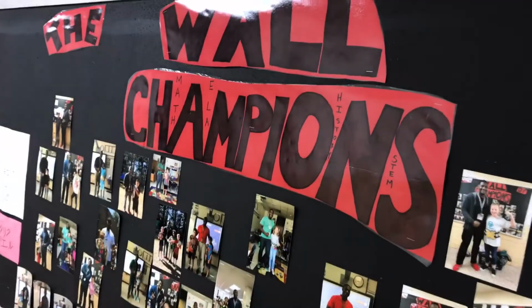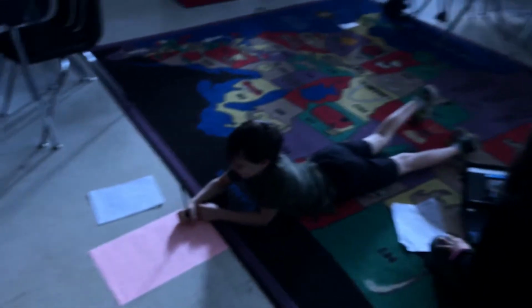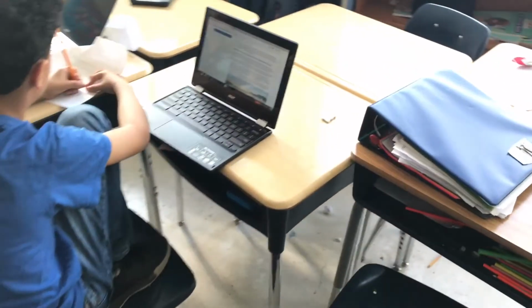So we're going to take a look and see what social studies looks like in Mr. Echols' class. Let's go ahead and go in. So here we have a lot of students doing their work, and they use Seesaw to do all their work.